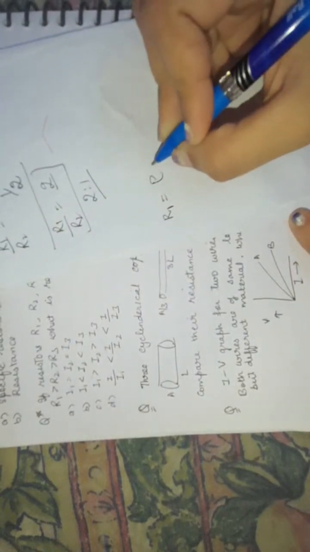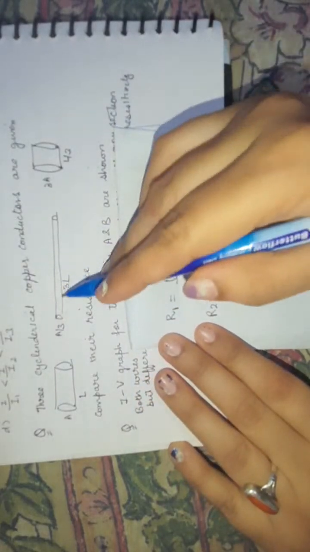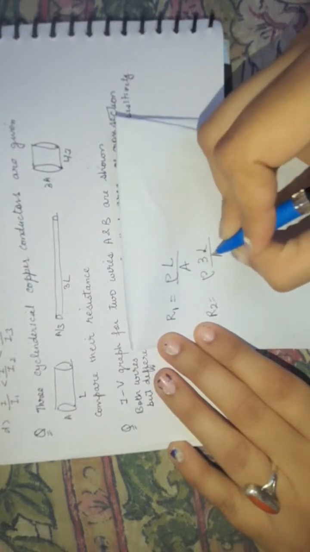So R1 would be rho, L is taken as capital L and area is capital A, right? For the second one, let me write R2, and this value is rho, L is 3L, area is A by 3.